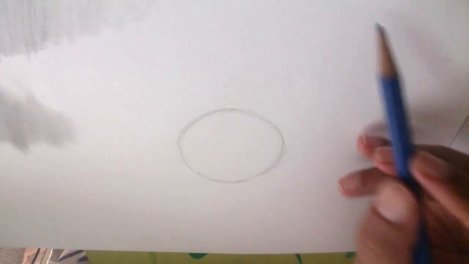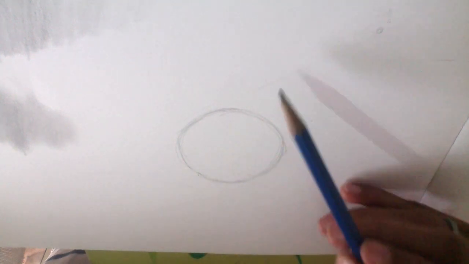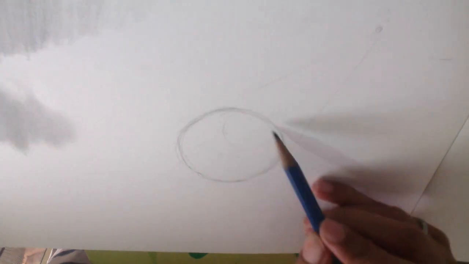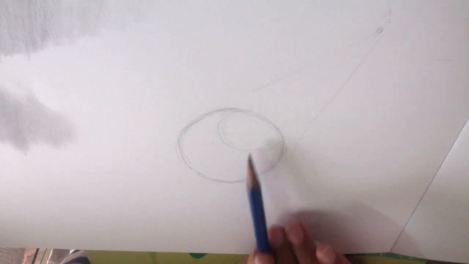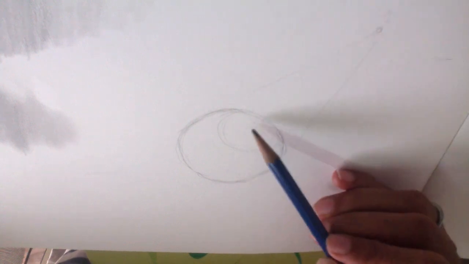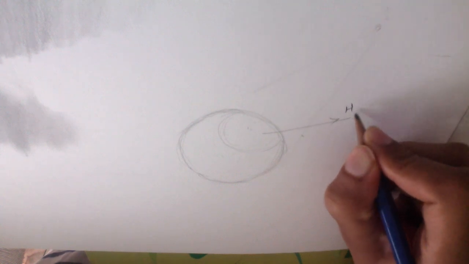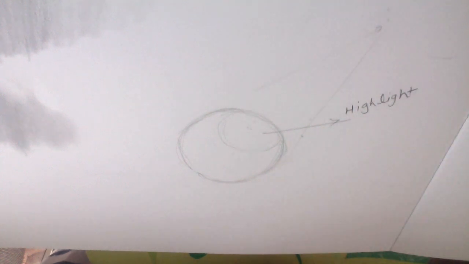We need some light. So imagine the light source is somewhere here, and this object is resting on a flat surface. So these rays will come from this side. So it's very obvious that this part will be in a very light shade, or it will look like pure white. That is called the highlight, where the light is hitting the object. So this will be called a highlight.